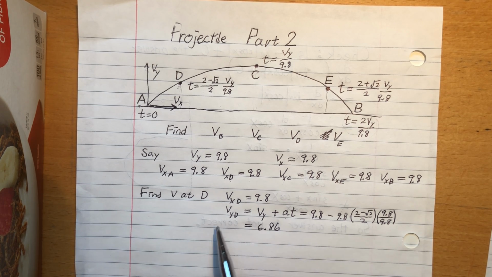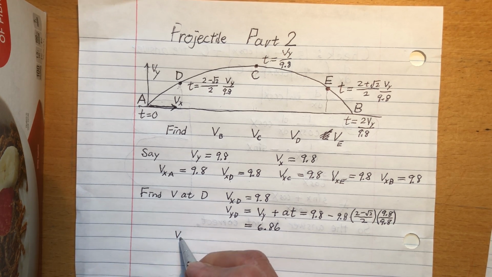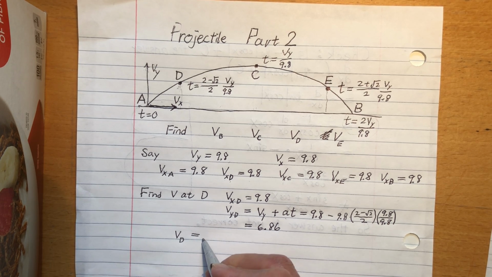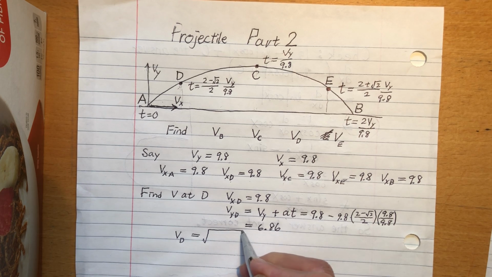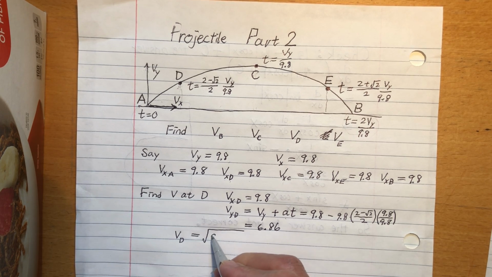Now, once you have that, you have the velocity. So the velocity is, by the Pythagoras theorem, V at point D.